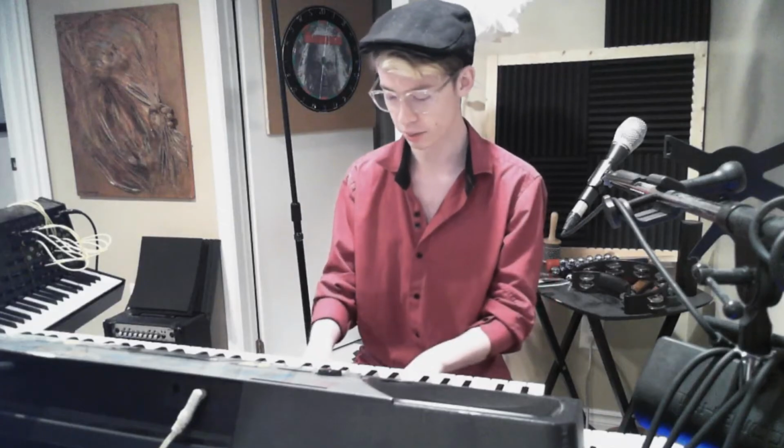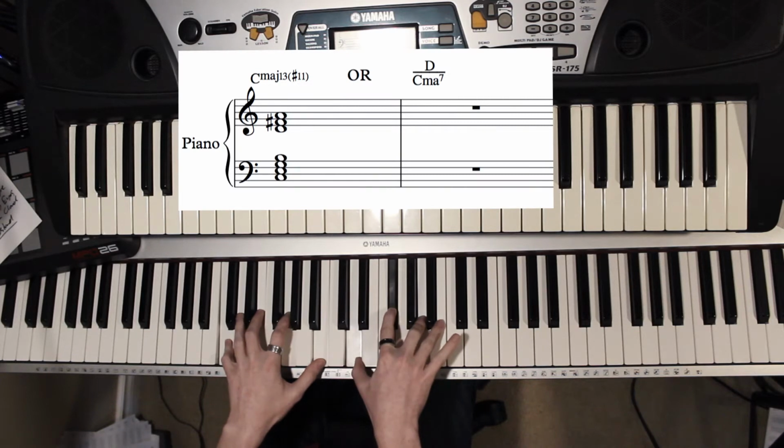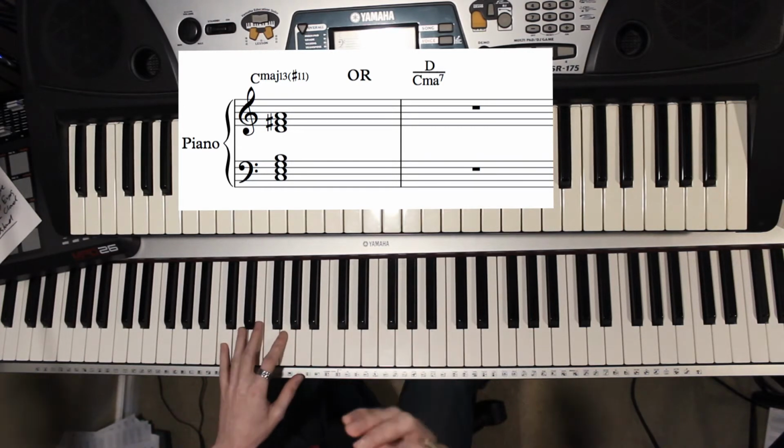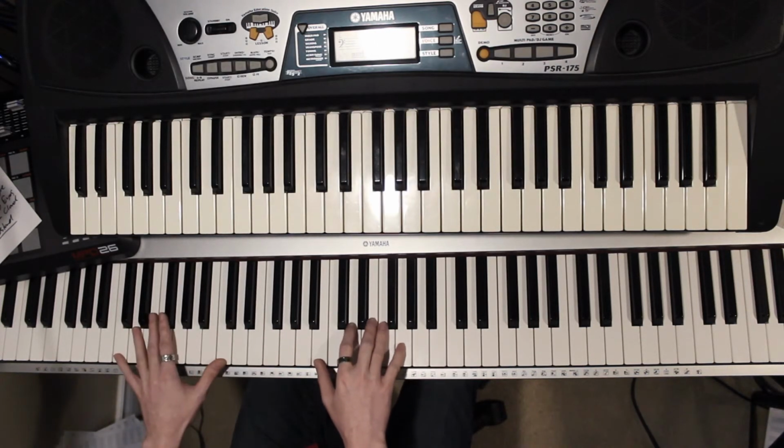Let's take a look at the C major 13 sharp 11. We've got the root, the 3rd, the 5th, major 7, major 9, sharp 11, 13. If you want to create a one-handed voicing for this, let's say we make a right-hand voicing and play octaves in the left hand.